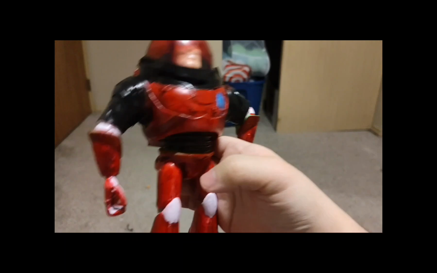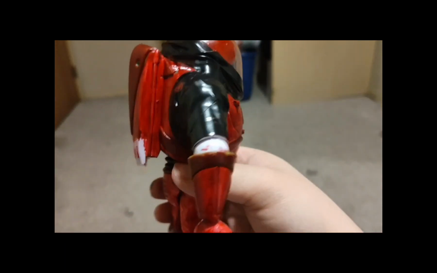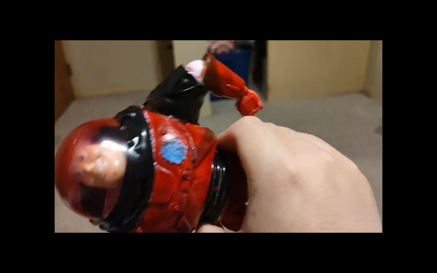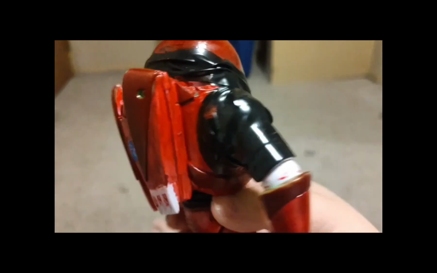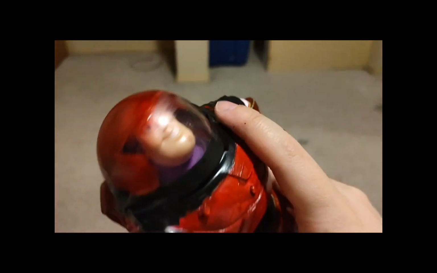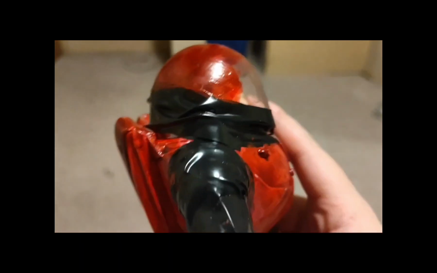Now, Tempest, obviously, like I stated before, is basically a primitive version of Buzz. So, of course, Tempest himself would basically have a red and black suit like this.